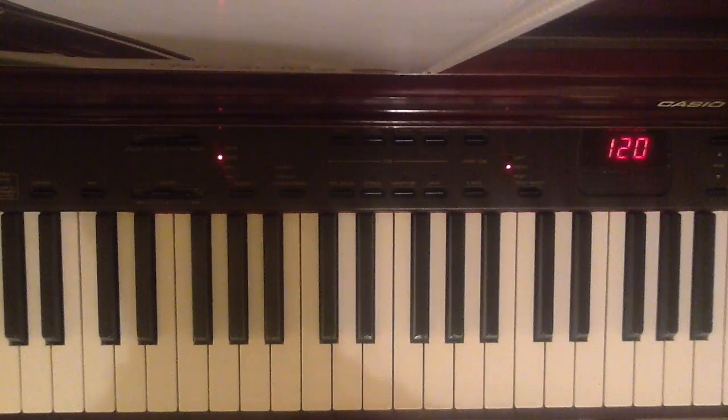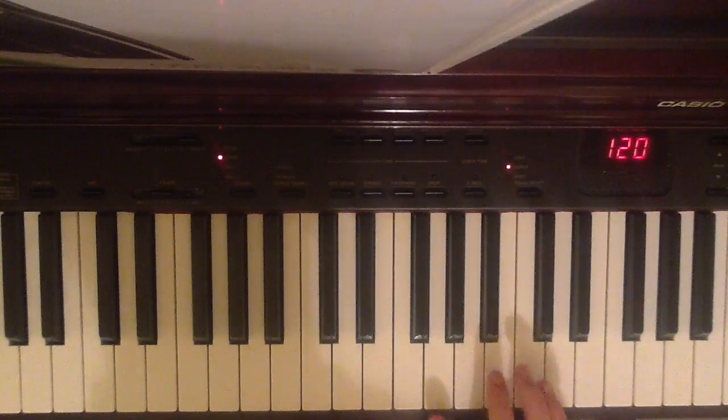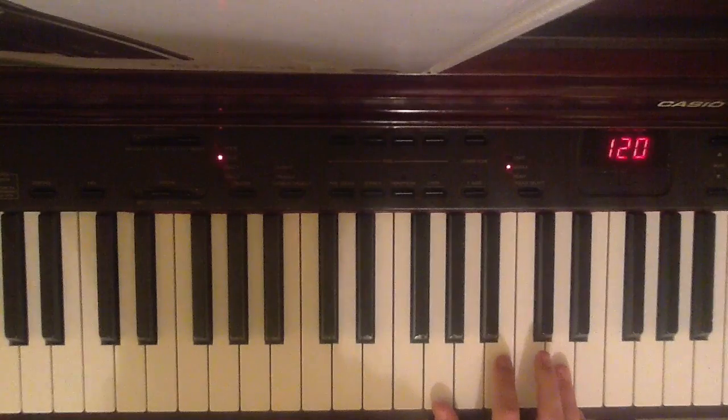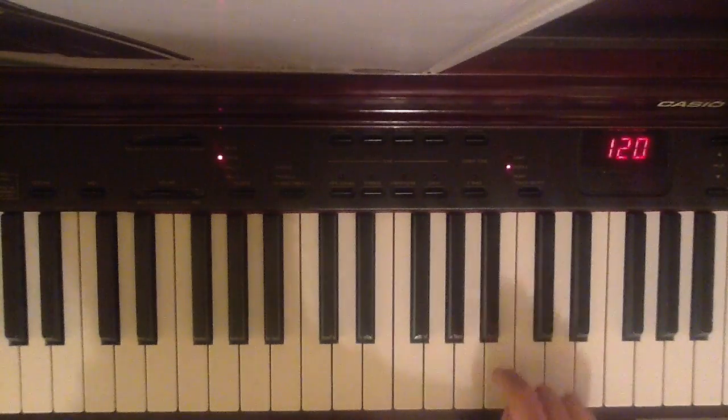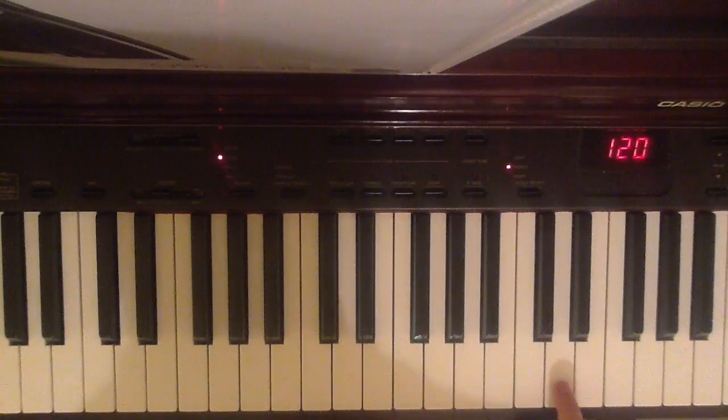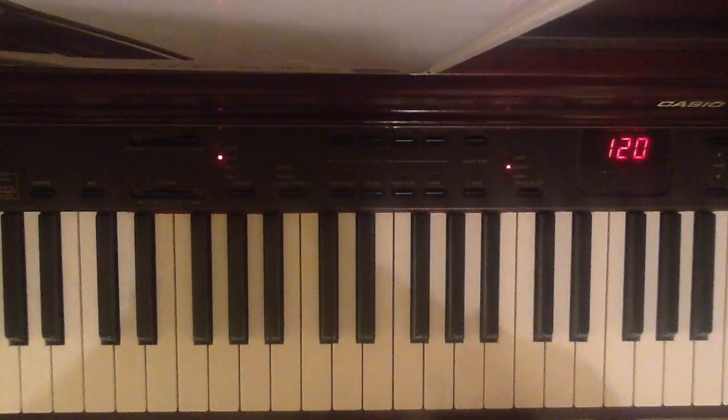Just remember that the major chords are the kind of happier chords, and they're all with this 4-3 system, going up by 4 and then up by 3. Minor chords are going up by 3, then up by 4.